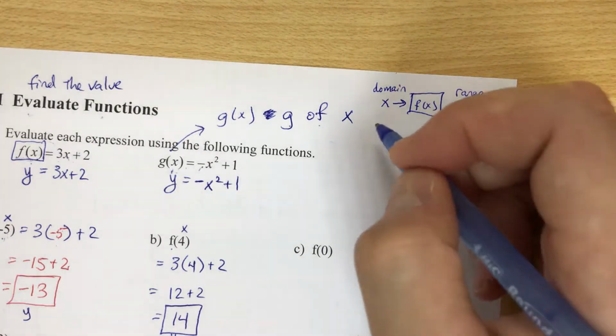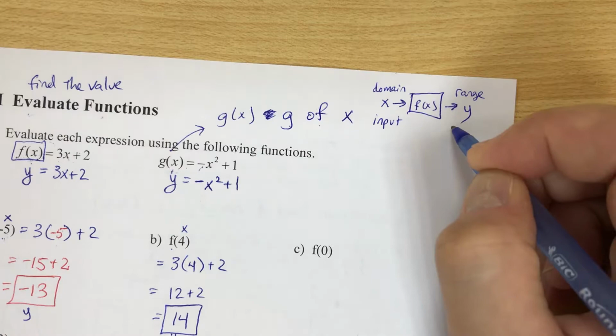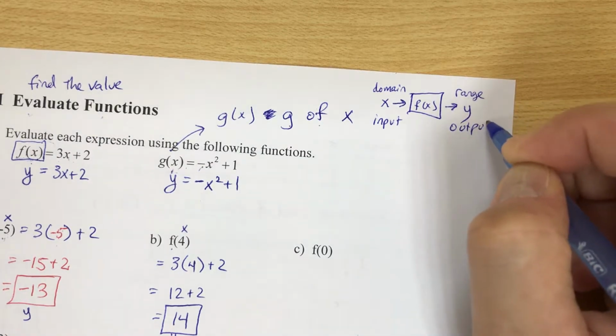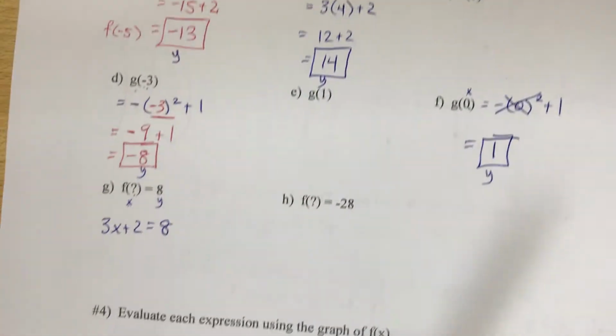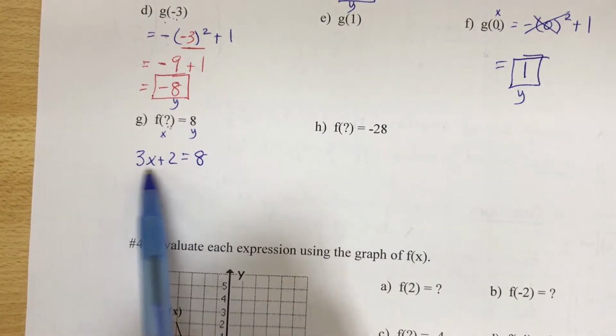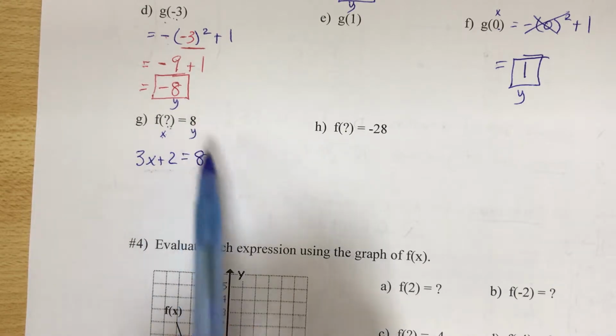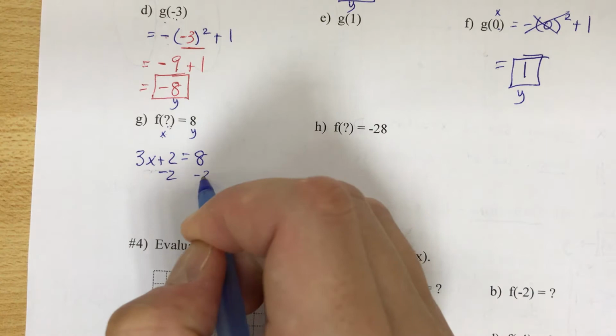But you'll also hear the words input. That's what you put into the function, and what you get out of it is called the output. So you have input and output. Okay, so in this case, what value of x do I put into the function? Here's the outcome, the output right there. So we're going to solve an equation.